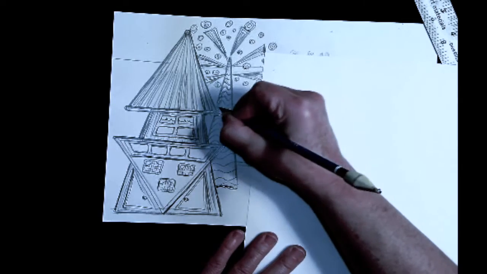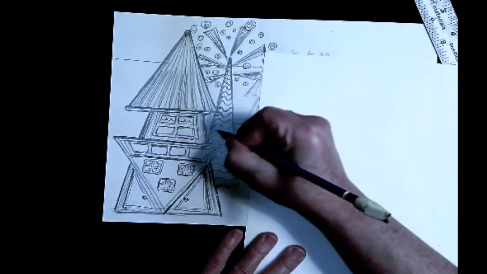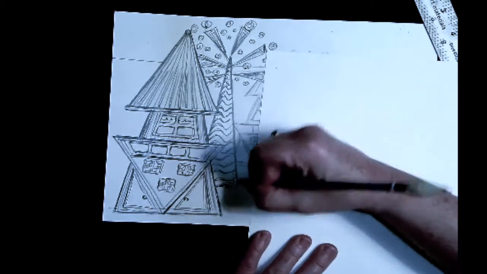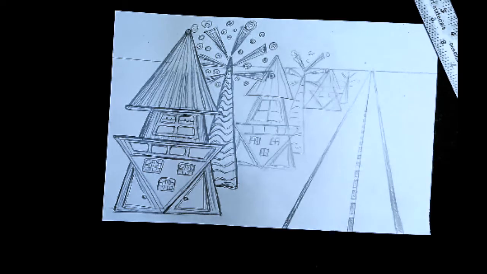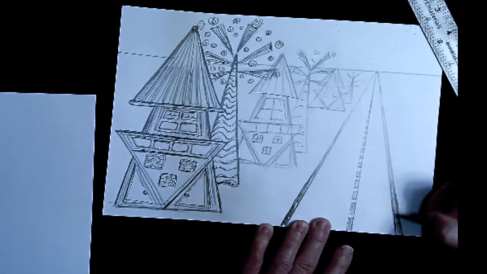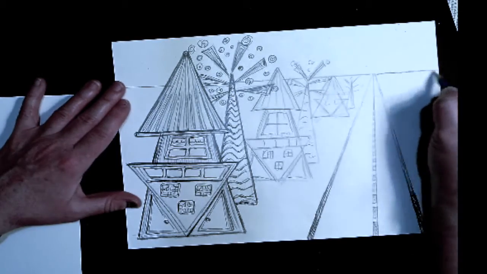So again, I'm in my foreground, I'm making things darker, I'm going back into my detail, adding some darker values, thickening up the lines. I really want that foreground to pop with the dark values and the detail. Remember, road has foreground. I'm going and double checking those. All the foreground should be darker. Right? Now I'm going to go adjust my horizon line.